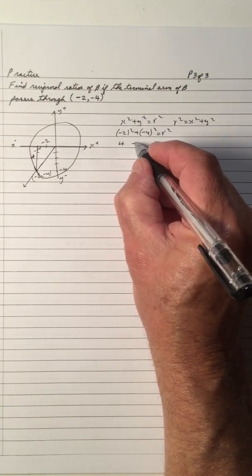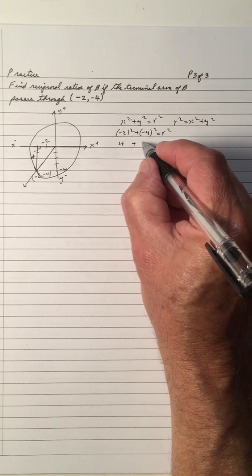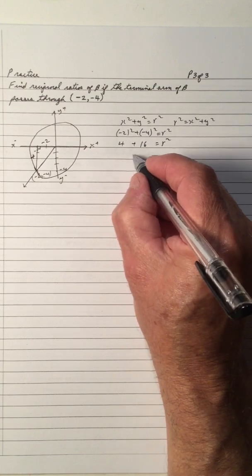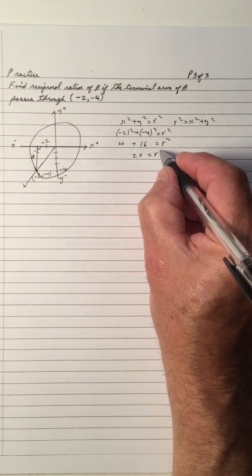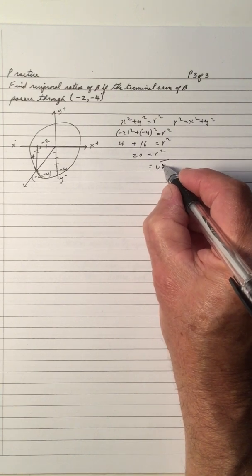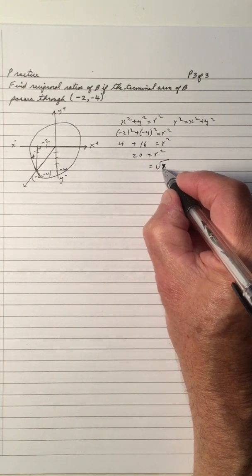Negative 2 squared is 4, negative 4 squared is 16. Remember, negative times a negative is positive. That gives us 20, equals r squared. We do the square root of each side. Oops, that's an r. Make sure now that's an r.